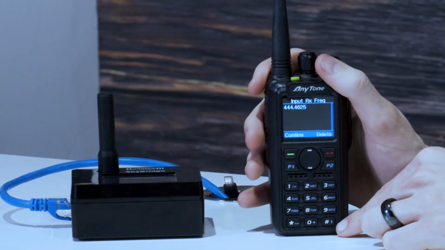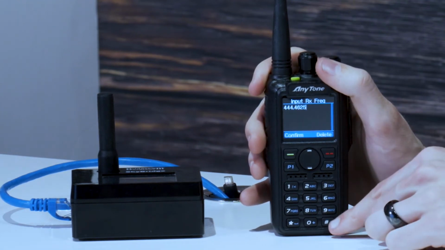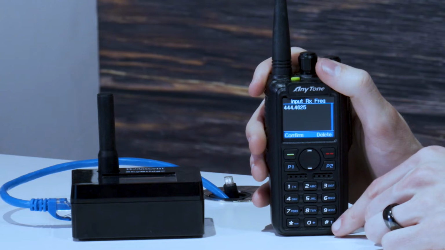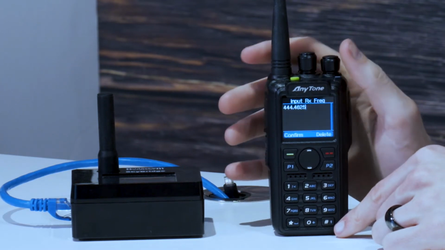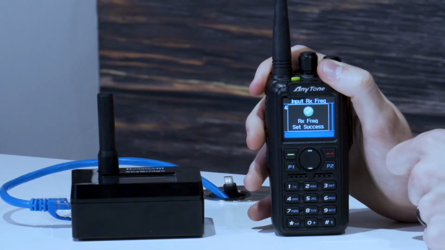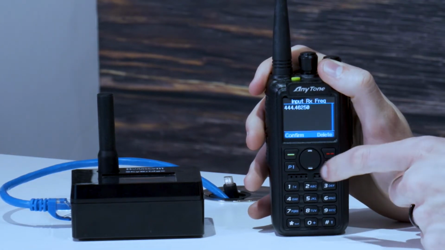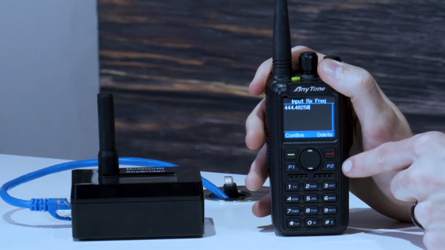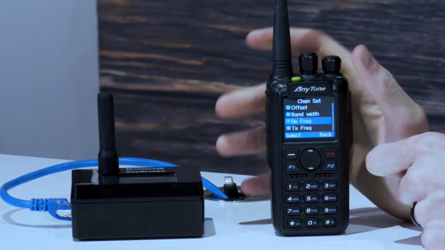Now, one thing to keep in mind, once you type in that number, you can either finish out the zeros if you know how many you need, or the best way to do it is just hit the pound key and it will complete it for you. Just like that. Click confirm. There we go. And then to back out without deleting, just press the P2 button.